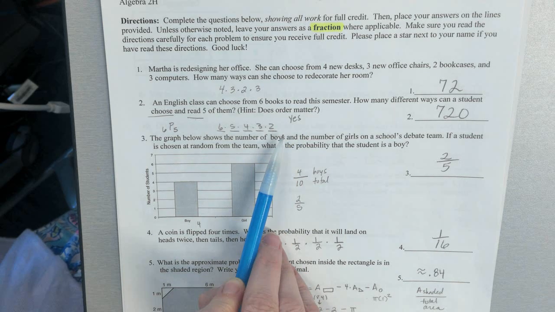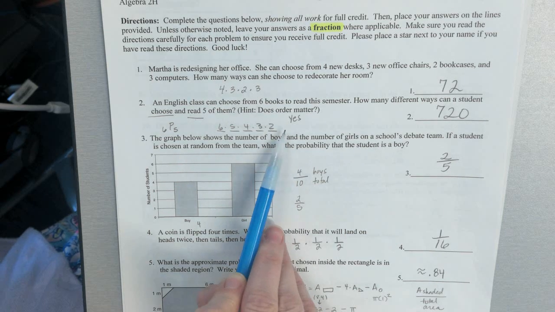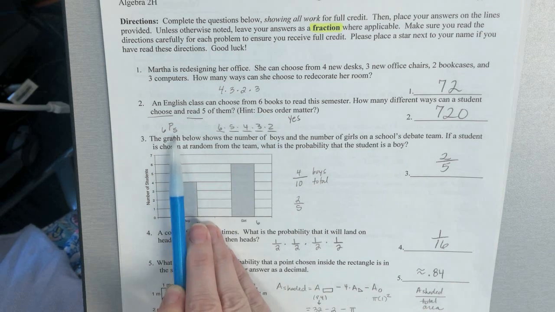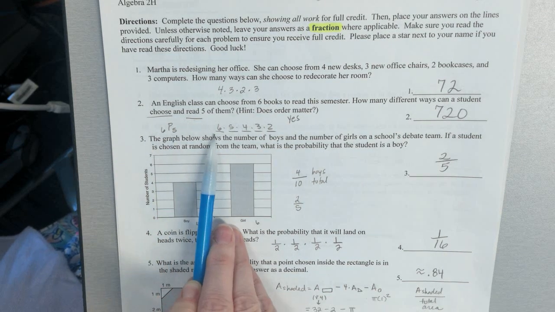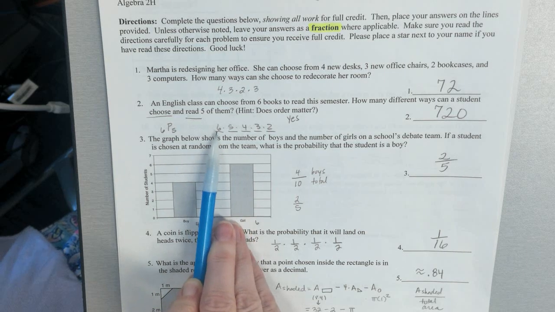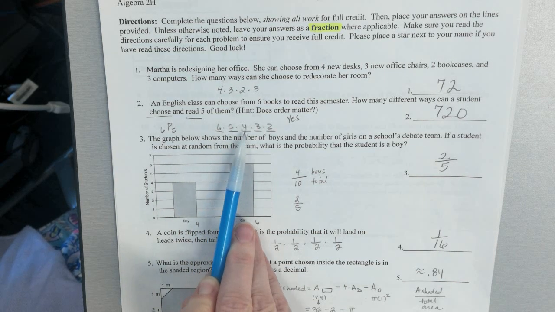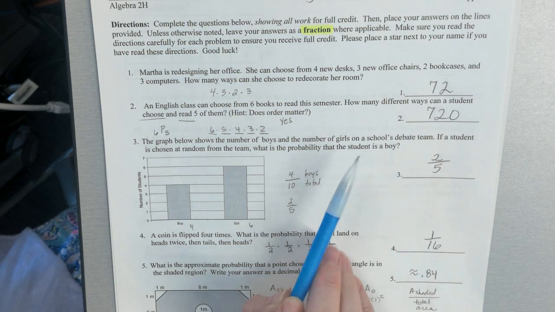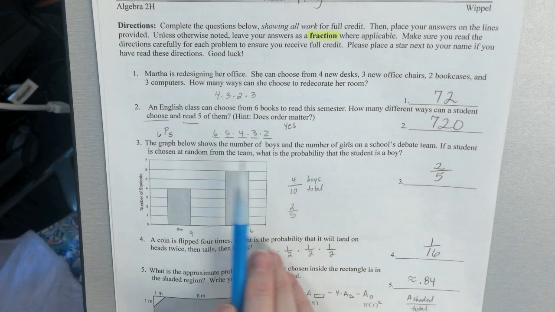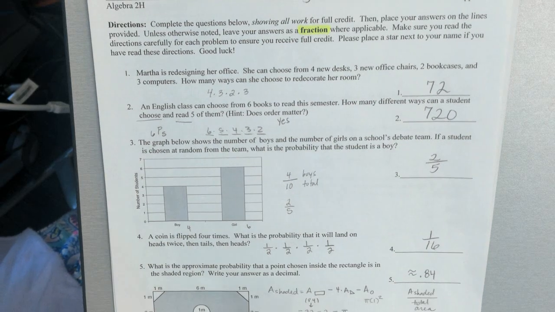But if you're reading them in a certain order, there's 2 ways you can do this. If order matters, you can use the permutation on your calculator, the 6P5, or you can think of it as she has 6 choices for the first one, 5 for the next, then 4, then 3, then 2, and multiplying together. That's how you get the 720. So whichever way you want to for those.